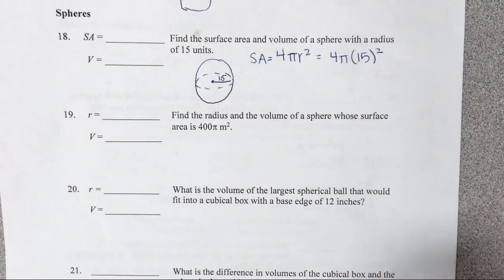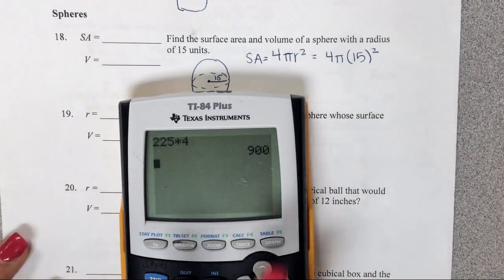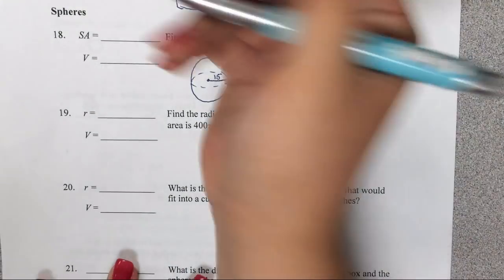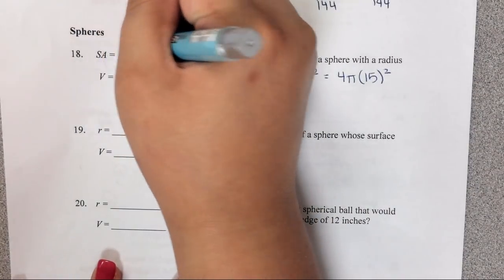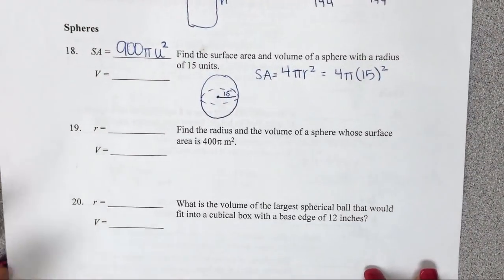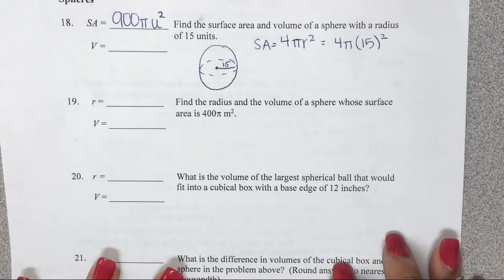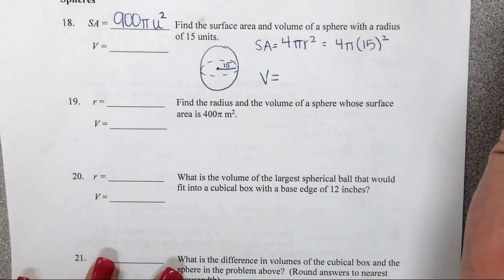15 squared. And 15 squared is 225 times 4 gives me 900. Don't forget your pi, and then we can just write units squared. Do we have lateral surface area of spheres? No. Volume. What's my formula for volume of a sphere?